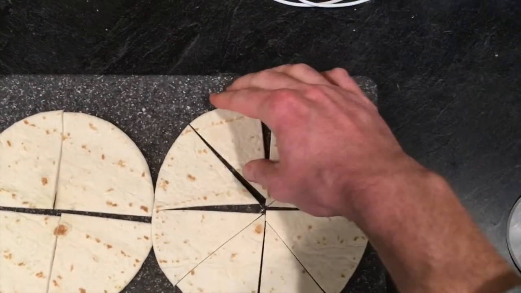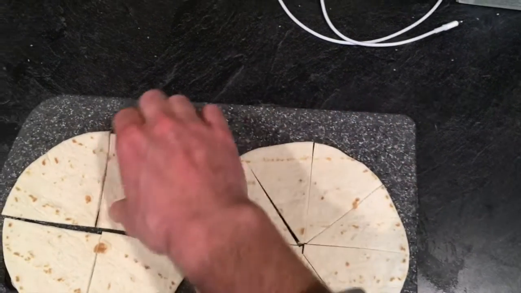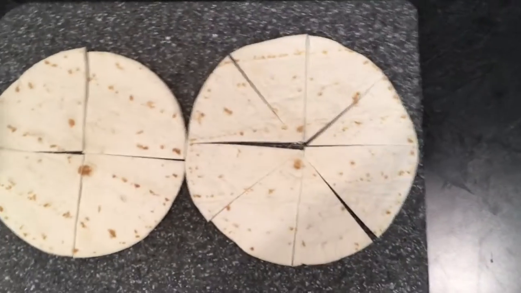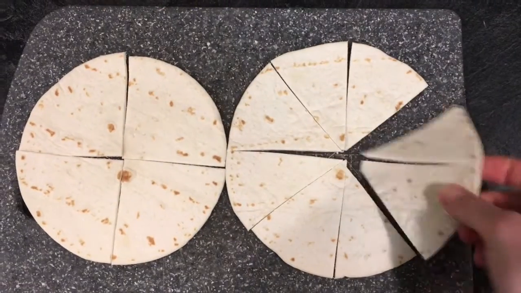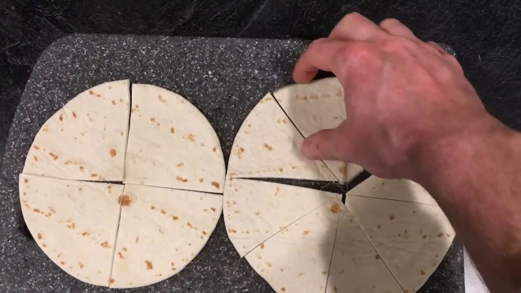So when I'm dividing a circle or a square into fractions, I like to start by cutting them in half, and then cutting them in half, and then cutting them in half again. That way I can make sure that my parts are roughly pretty equal. There's always going to be some human error.